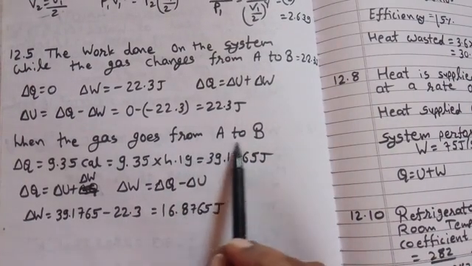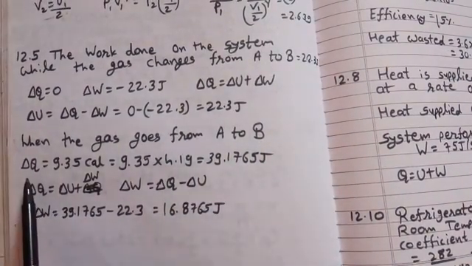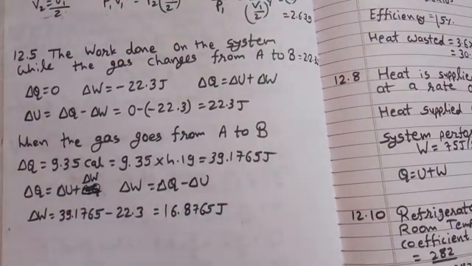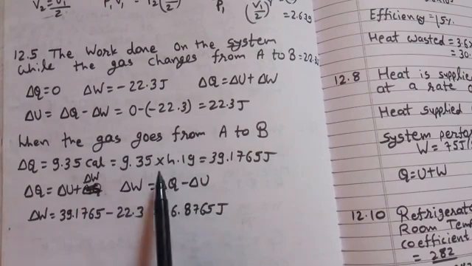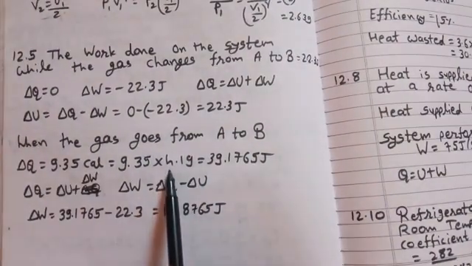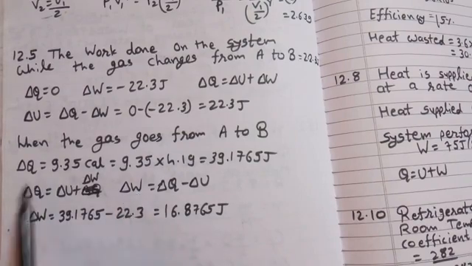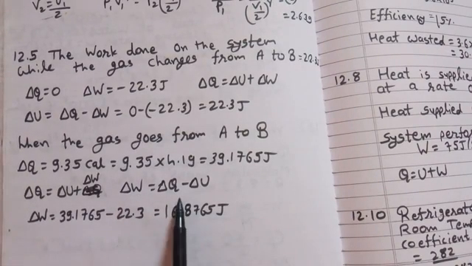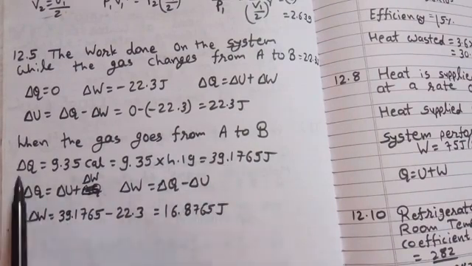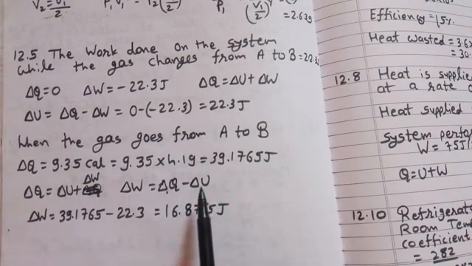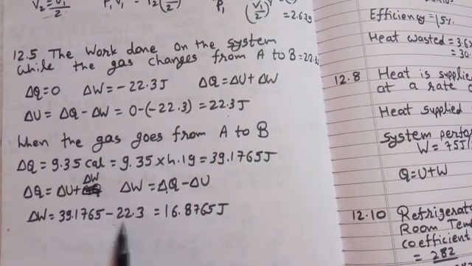Now when the gas goes from A to B, delta Q is 9.35 calorie. So 9.35 calorie into 4.19 is equal to 39.1765 joule. So again we have to find delta W for this delta Q. So delta W, now 39 that we have is delta Q. So by putting delta Q here, delta U, where is delta U here? So by subtracting these two terms, we will get 16.8765 joule. Now next 12.6, you need to do it in your homework.